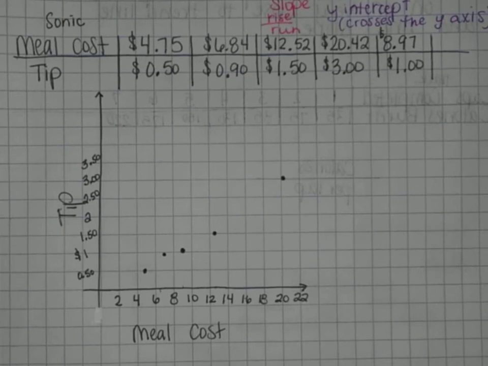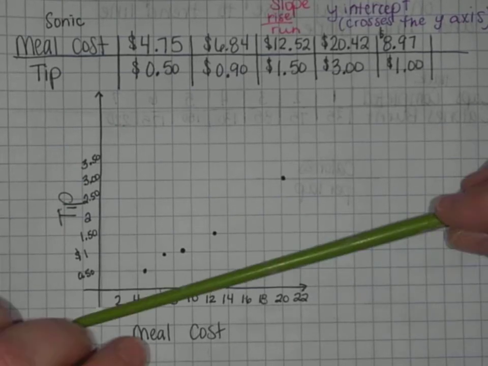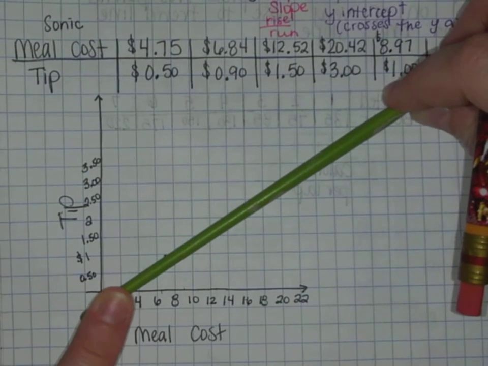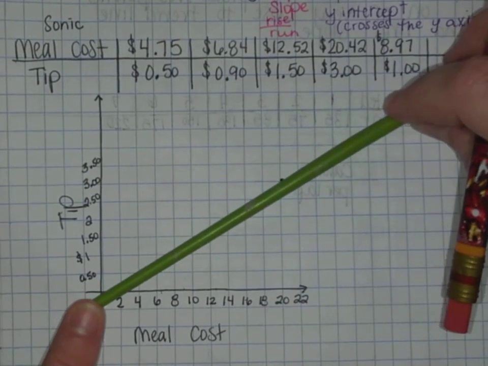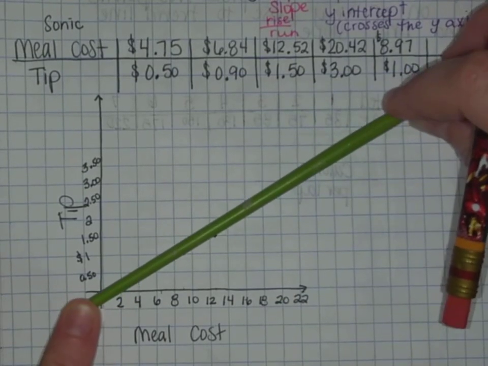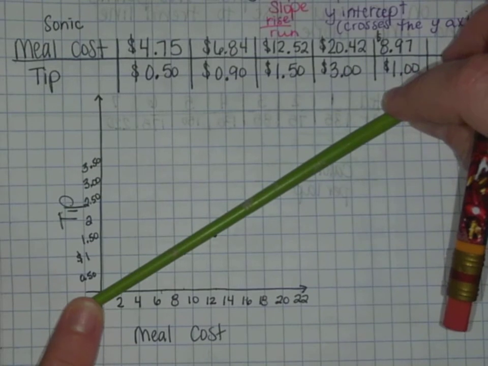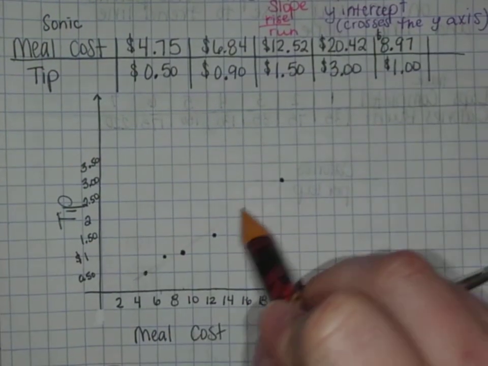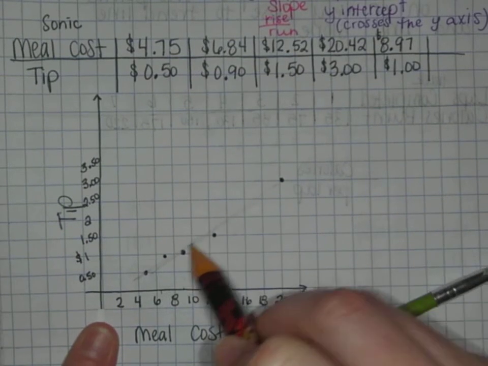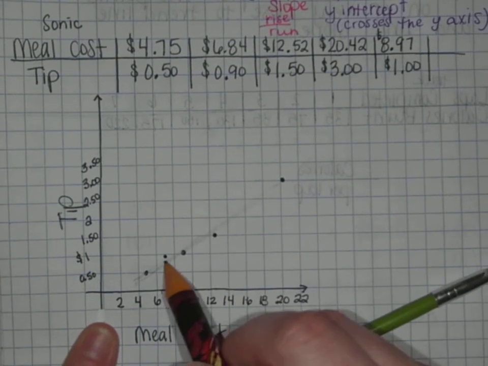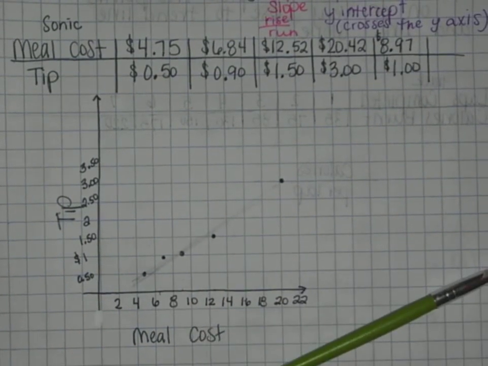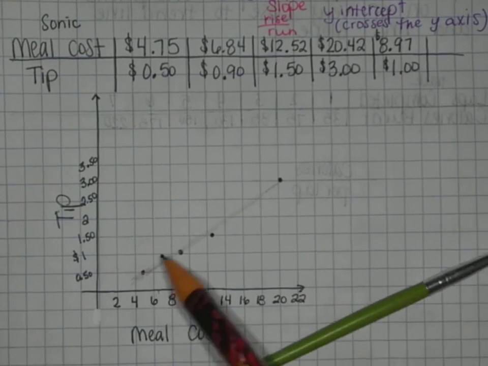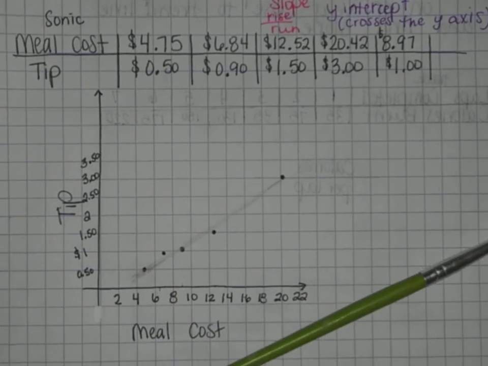Okay, now I happen to have a paintbrush right here, so I'm going to use that to draw my line of best fit. So I'm going to go like that. Okay, so I would extend that, and there's my line.